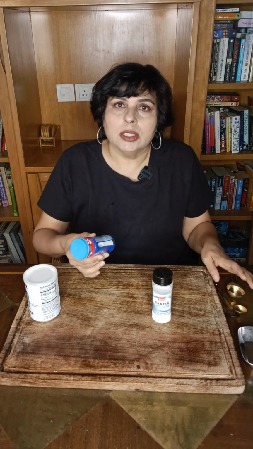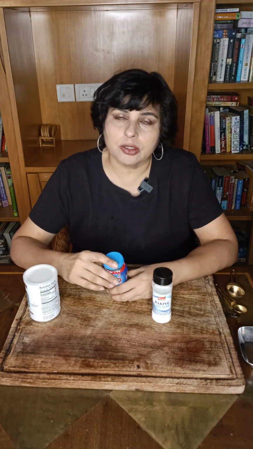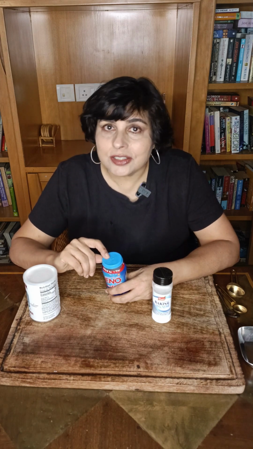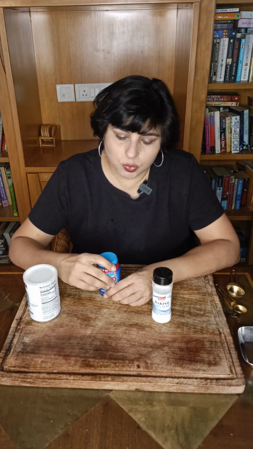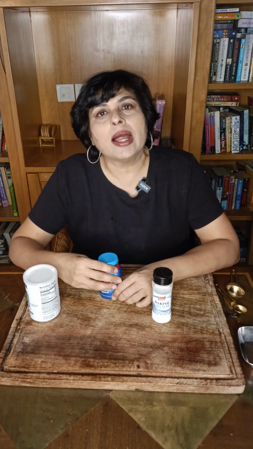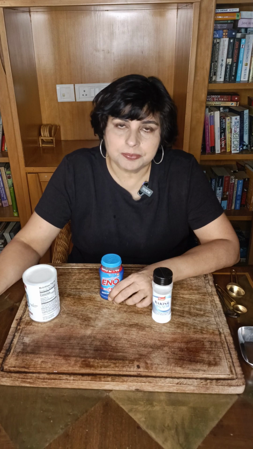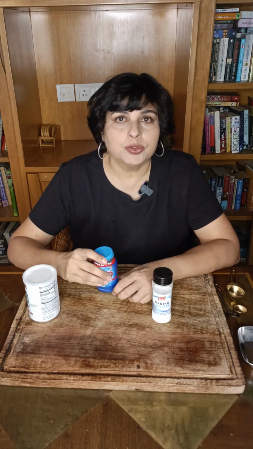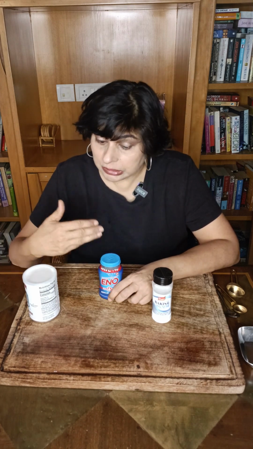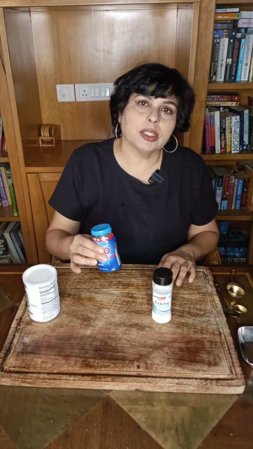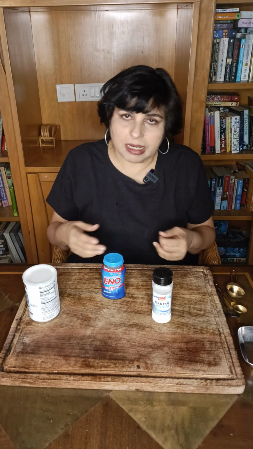Eno is essentially a mixture of baking soda and an acid, in this case citric acid. So you don't need to add any other acidic medium in your batter. You just use Eno. So for example, if you're making dokla, which Eno is used in dokla a lot, you don't need to add anything else. You can just put the Eno and the water in the batter.